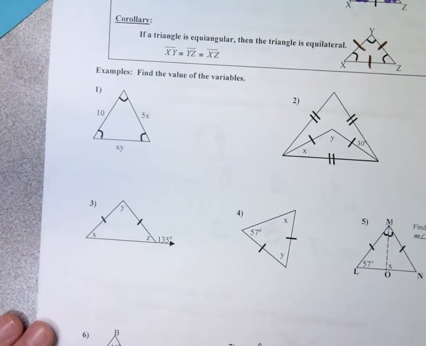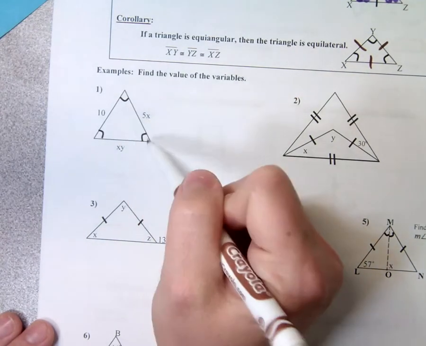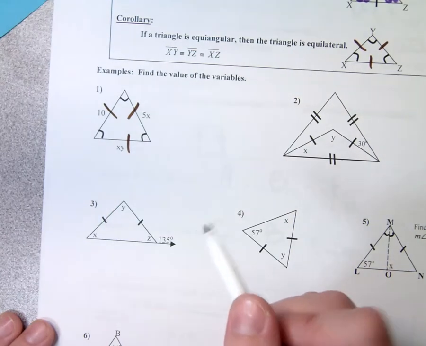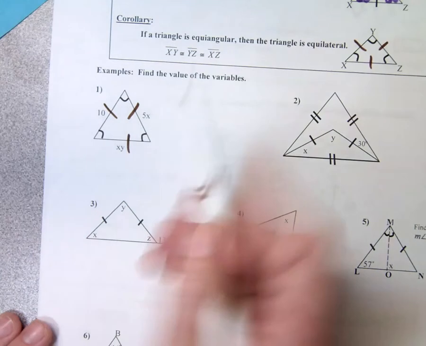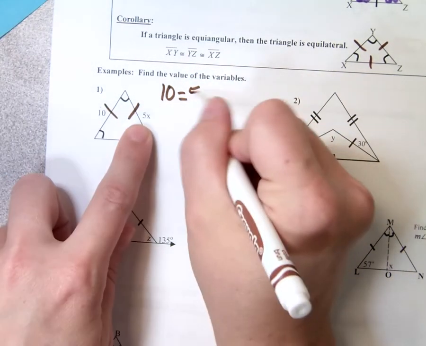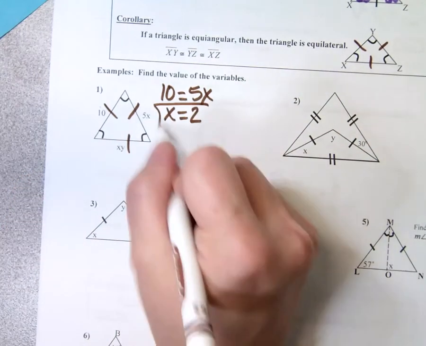Okay, so looking at triangle 1. I know that this is equiangular because all the angles equal, so that means all the sides equal. So I need to set up an equation to solve. Let's start with these two equaling, because I know that these two sides equal. So 10 equals 5x. What's x? X is 2.